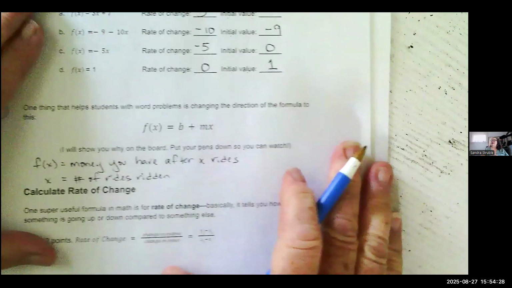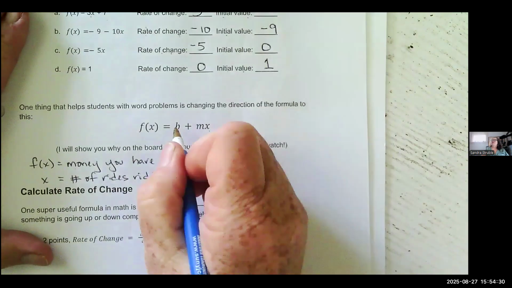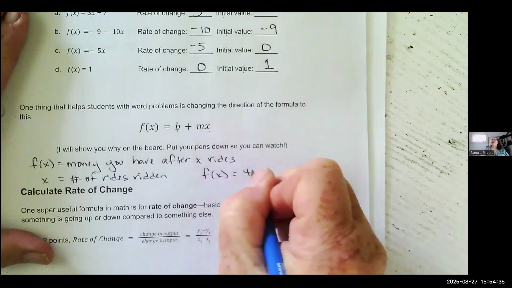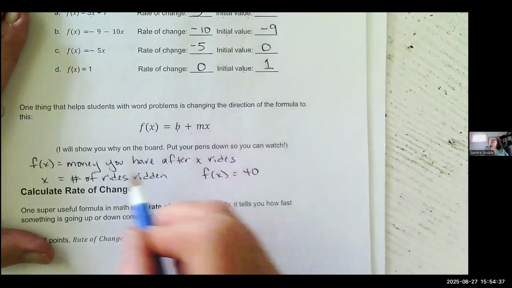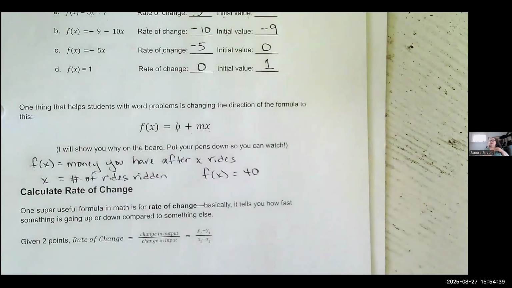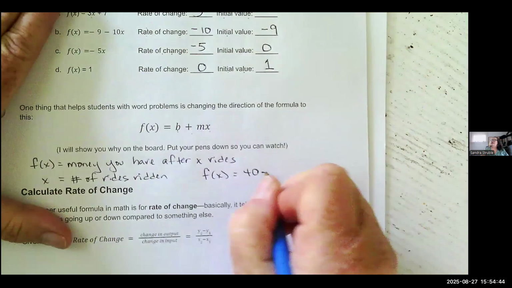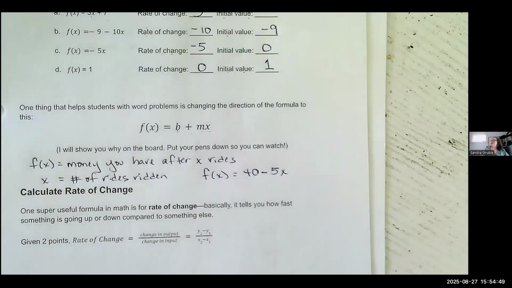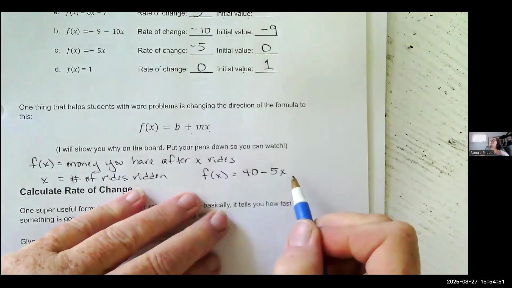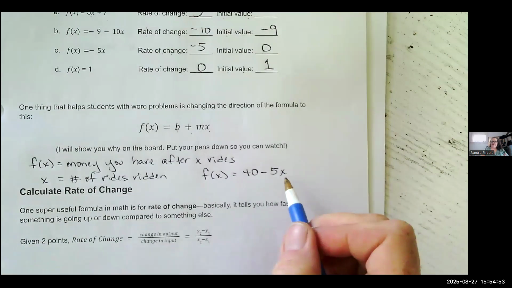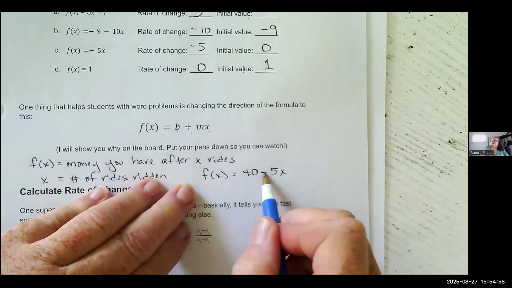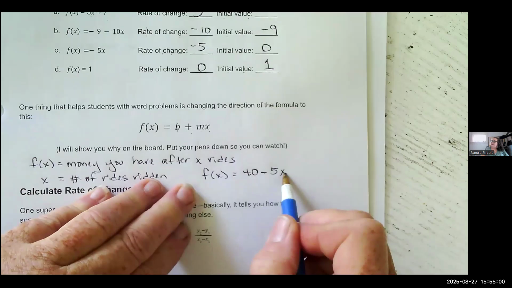So if I say, okay, you were given $40, so that's where the b would go. And then are we adding or subtracting that $5 per ride from that $40? We're subtracting it. So every ride you ride, you're going to be subtracting $5 from that initial value. So this makes more sense in terms of how we read. Start with $40, our initial value, starting value, and then we're subtracting $5 for each ride ridden.